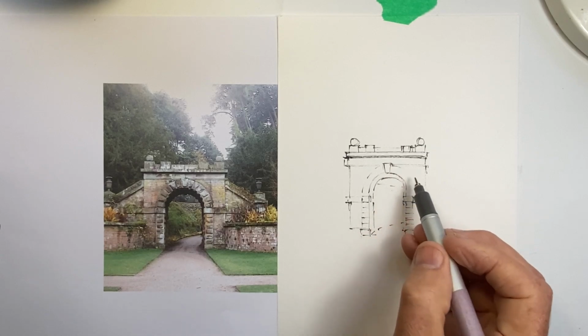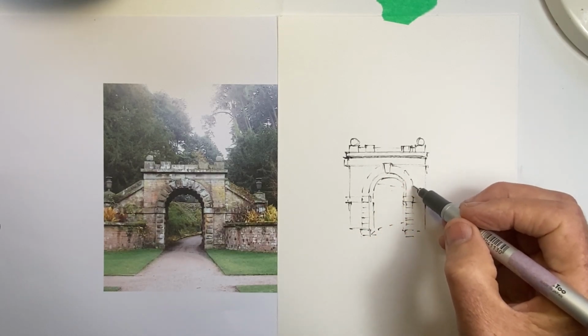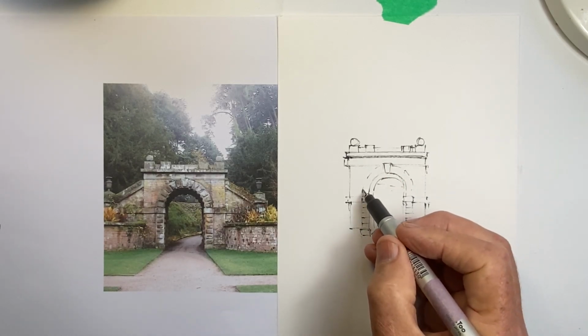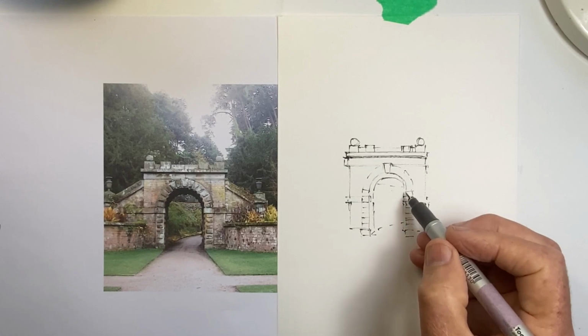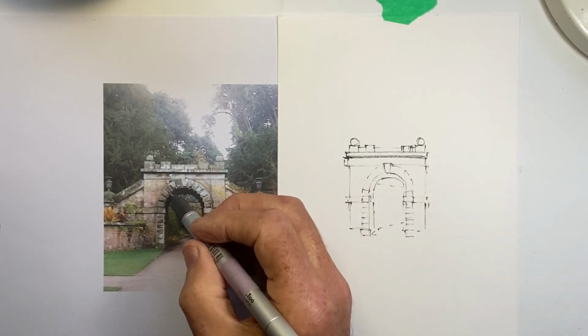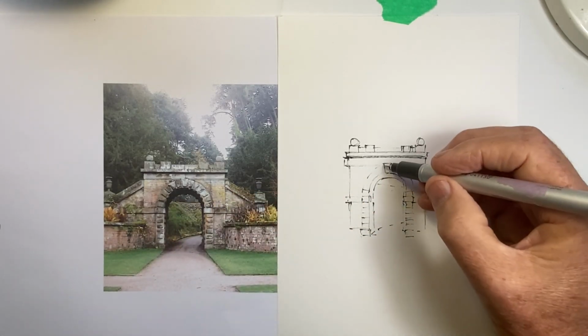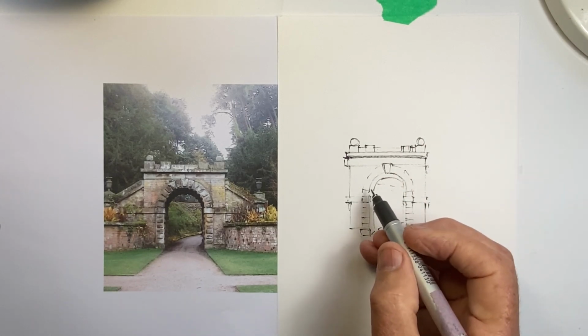The other thing that we get a sense of is the contrast between the spikiness of the foliage in the garden and the straight lines of the architecture.